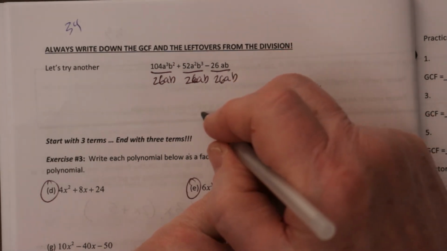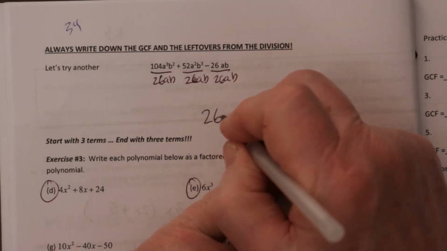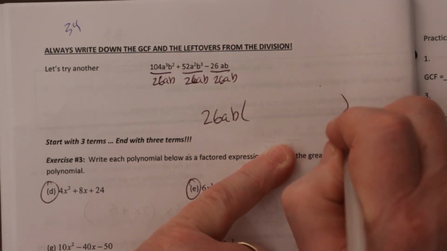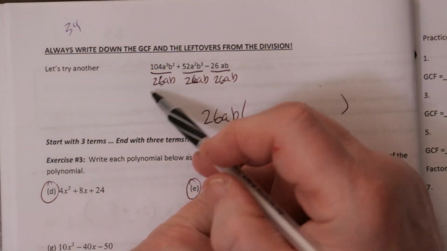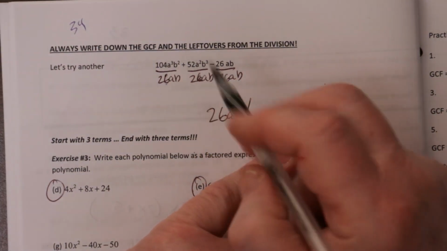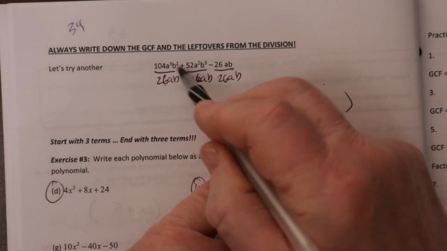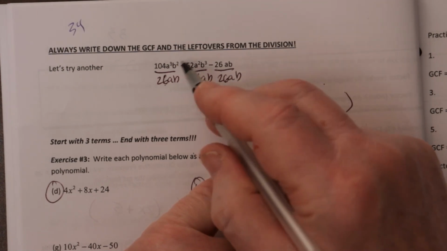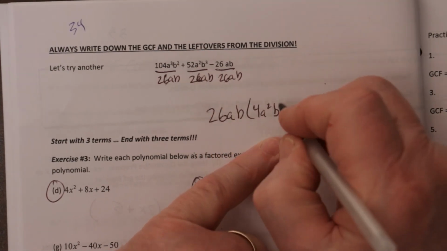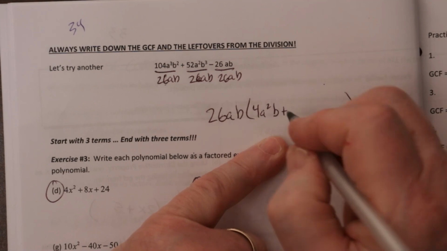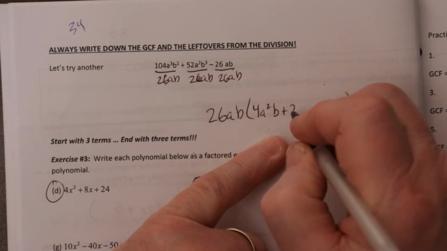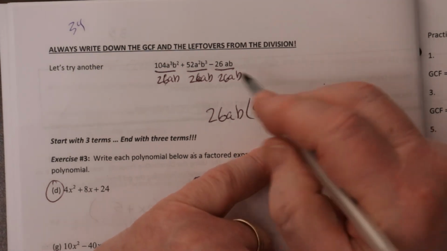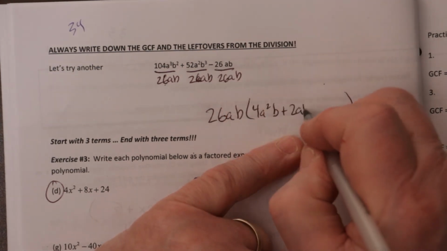And I write down 26AB because you always start out with that GCF, and then you write your leftovers. If you fired up your calculator, 104 divided by 26 would give you a 4. 3 A's take 1 away gives me an A squared. 2 B's take 1 away gives me a B, plus sign. 52 divided by 26 is 2. 2 A's take 1 away is going to give me an A. 3 B's take 1 away gives me a B squared.